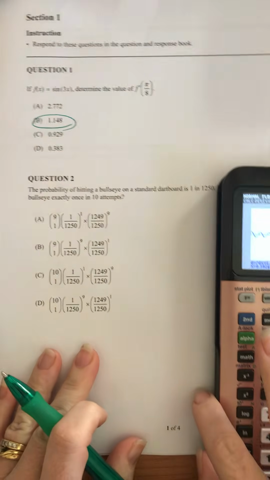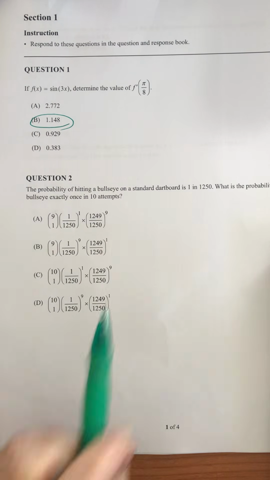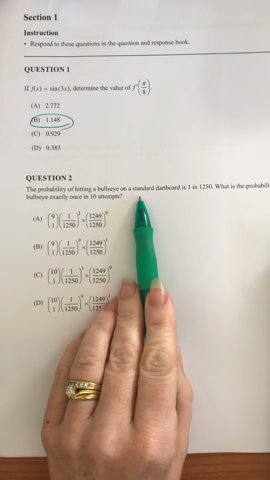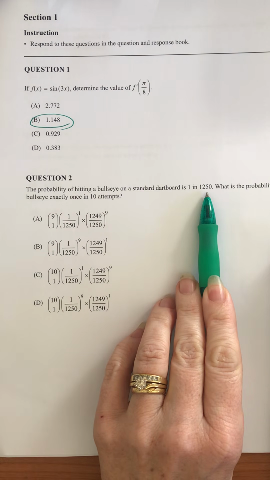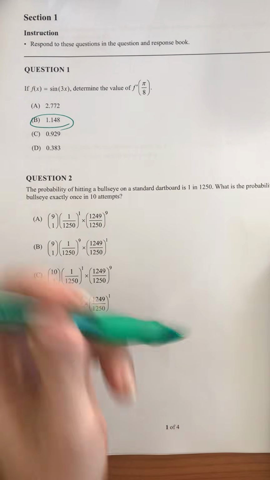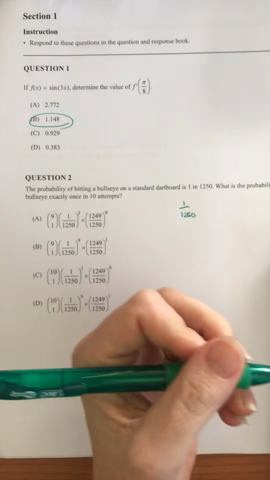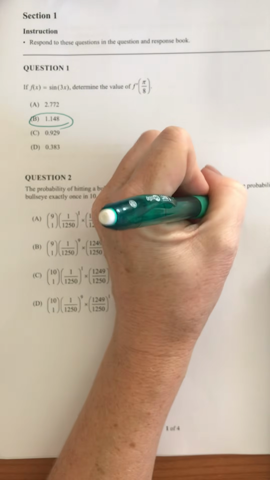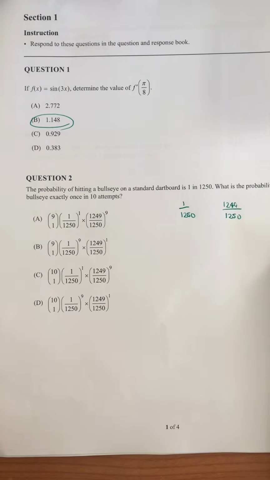So then for question 2. Now when I look at question 2, I'm thinking this could actually just be a tech-free question. I don't know why it wasn't in the tech-free paper because it doesn't require any tech. They give you the fractions there. So I'm looking at the probability of hitting a bullseye on a standard dartboard is 1 in 1250. So that means my fraction for that is going to be 1 over 1250 of hitting it. That means my chance of not hitting it is then going to be 1249 on 1250. So they're my two probabilities there.